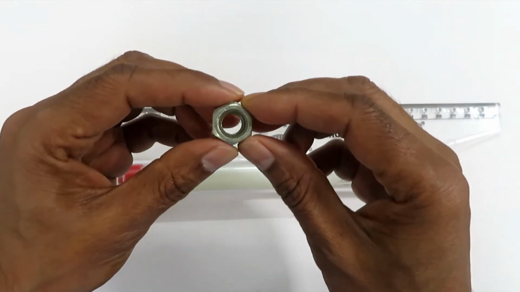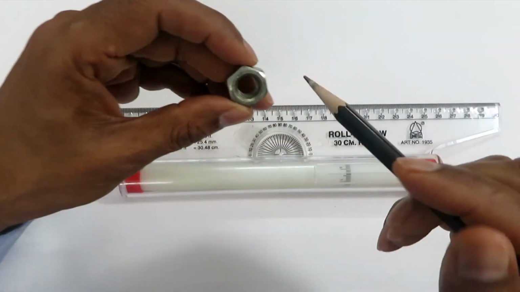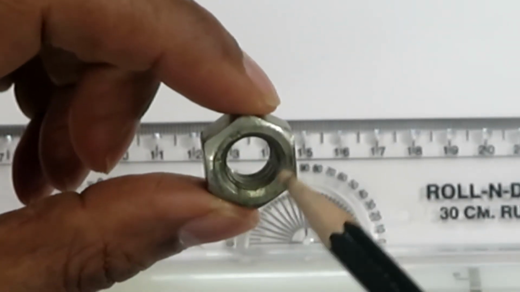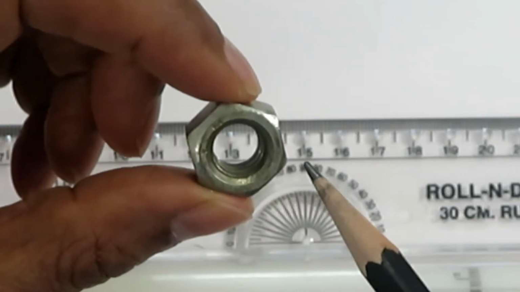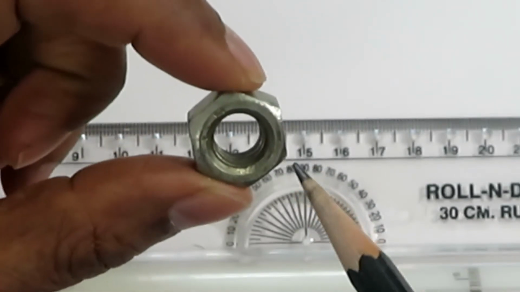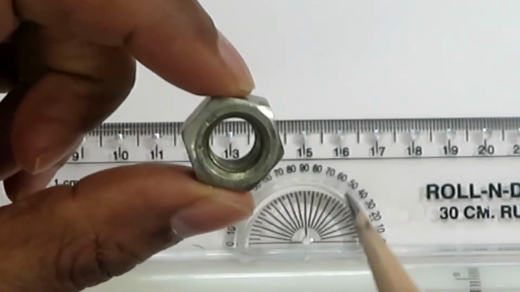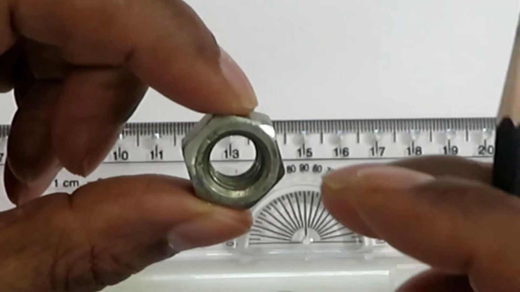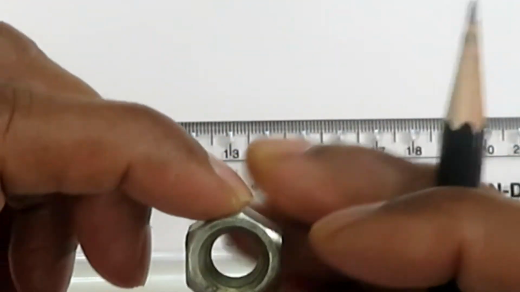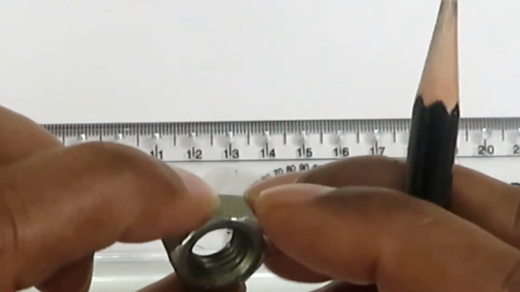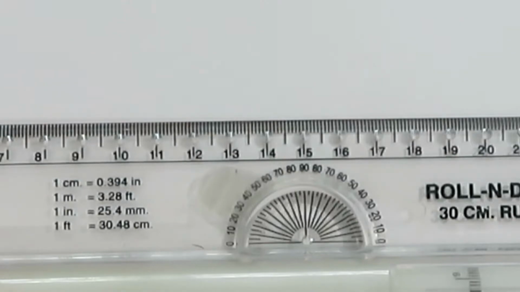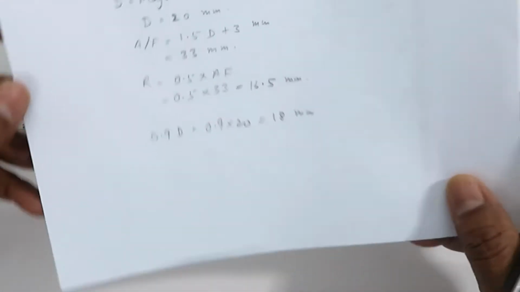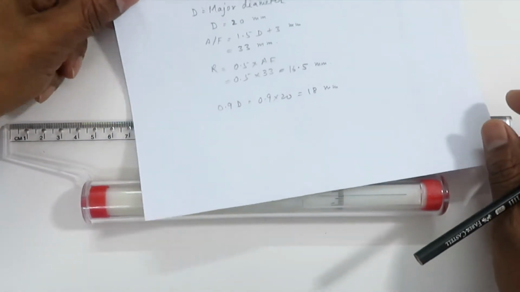And first thing, for any kind of nut or bolt, we should find out what is the major diameter. So major diameter is fixed for the nut or for the bolt. So here today we will use the major diameter as 20 millimeter. So with 20 millimeter as the major diameter, we will draw the projections of the nut. So first, before we start drawing, let's do this small calculation.